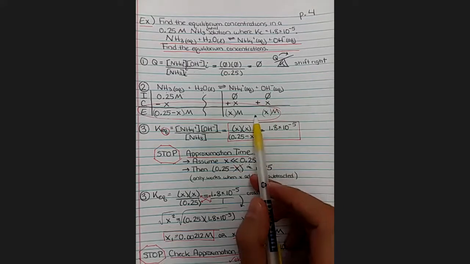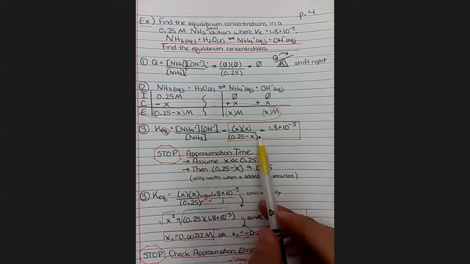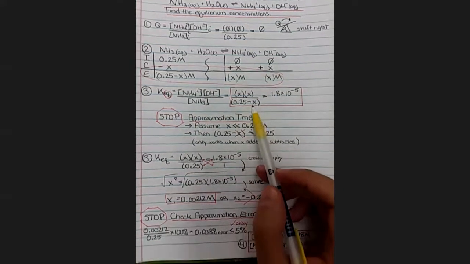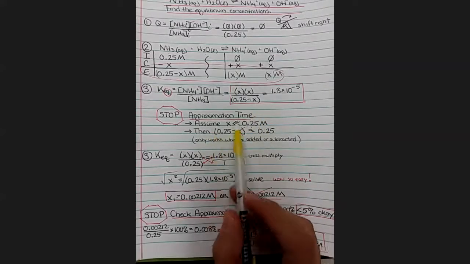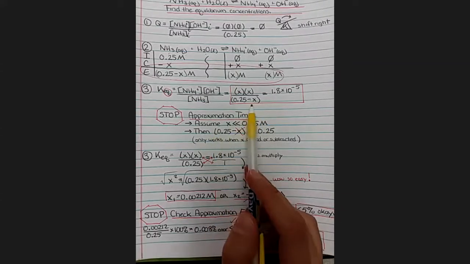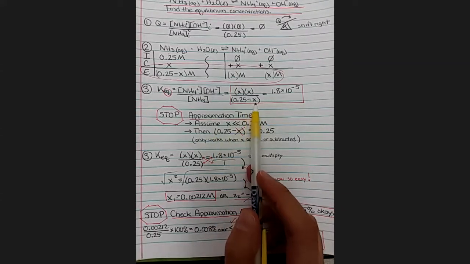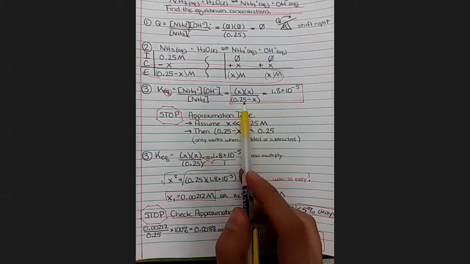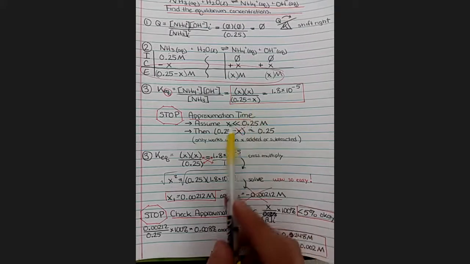All right, one more review of what has just happened here. We found our Q and our shift direction. We set up the ice table and filled it out. We plugged in our numbers for K, and we decided to use an approximation and assumed that in this add subtracting X term, that X was much smaller than the number it was being added or subtracted from. And we left it out.